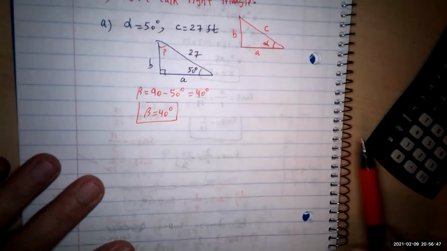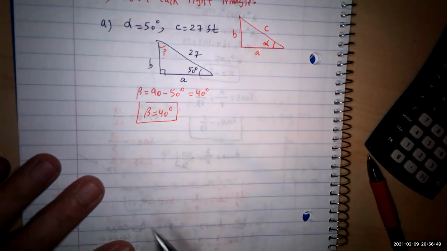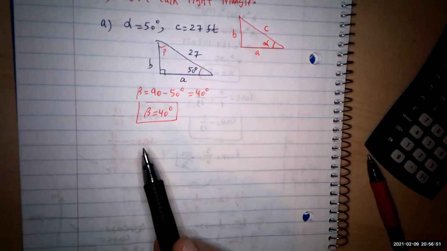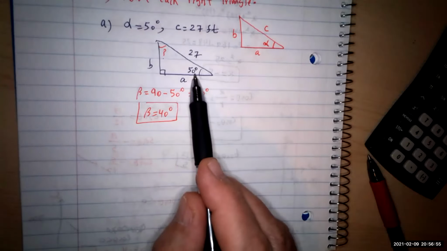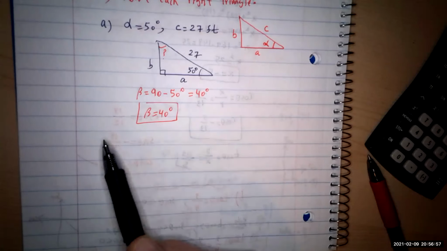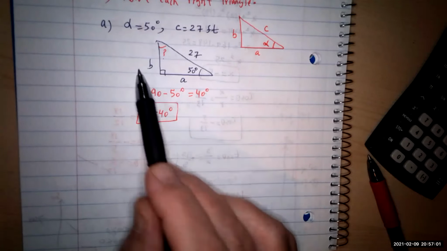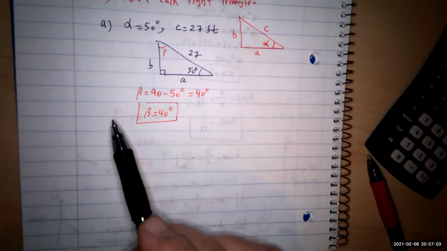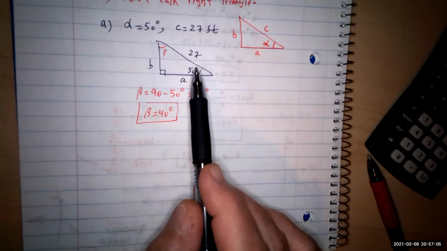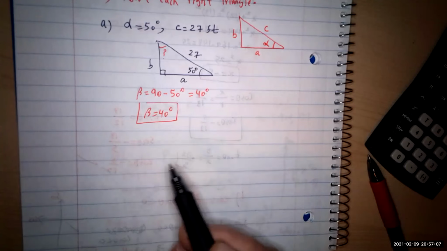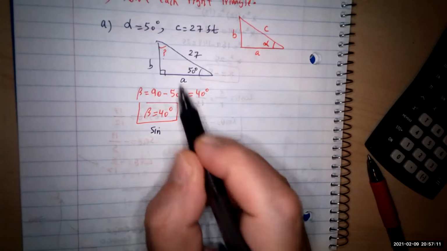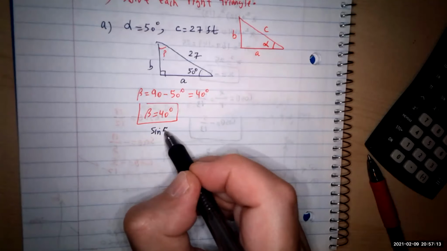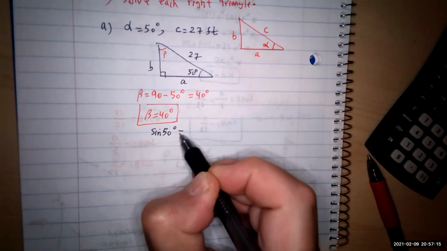A, B, C. Any suggestion to find the sides? Use tangent? No, tangent is no good. You can use either cosine or sine. I have the number for the sine because the hypotenuse is given, so I go with the sine of 50.